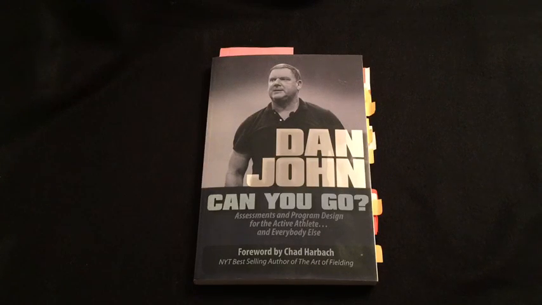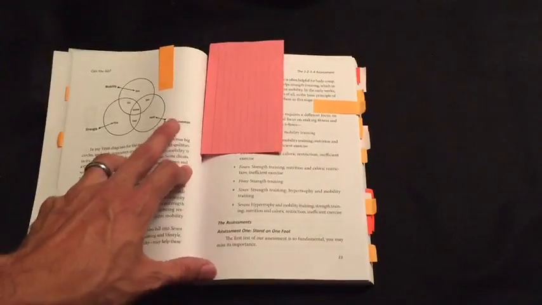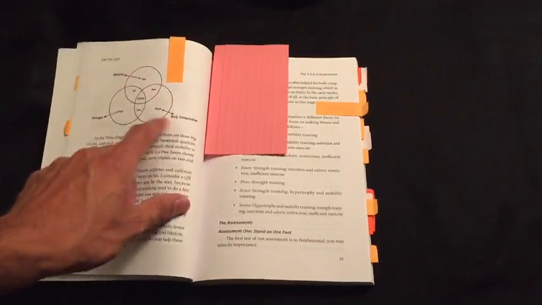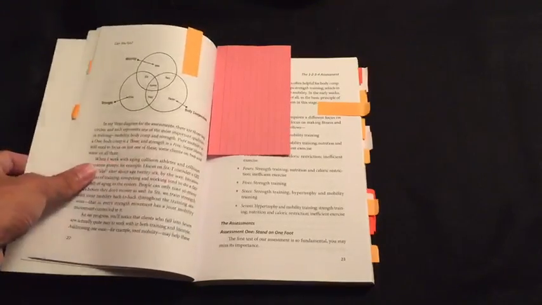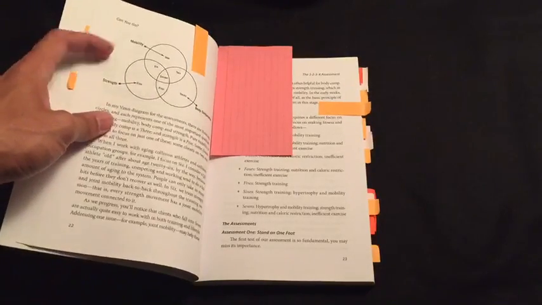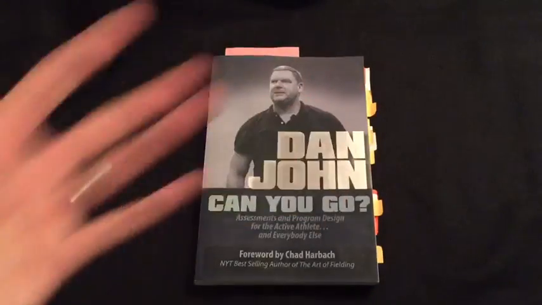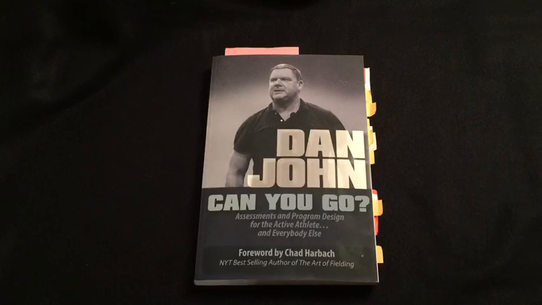So with the assessments, his idea is: what do you want, knowing what the goal is, and consistently assessing people. How do we know if what we are doing is working if we're not reassessing them? A tool that he uses for this is this diagram right here, where he breaks it down into three major sections of mobility, strength, and body composition, and then has it broken down into smaller groups in the middle. Putting each athlete or each person that he works with into one of these areas allows him to know what their starting point is, where they're going to start off.